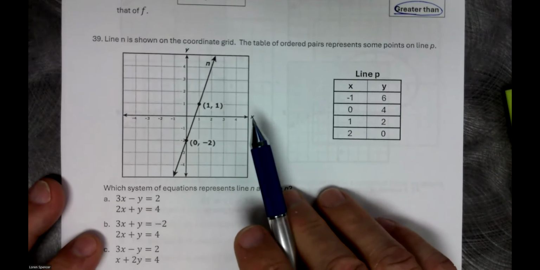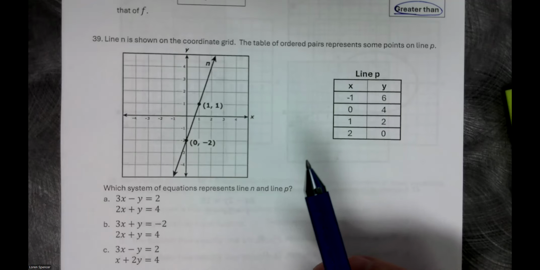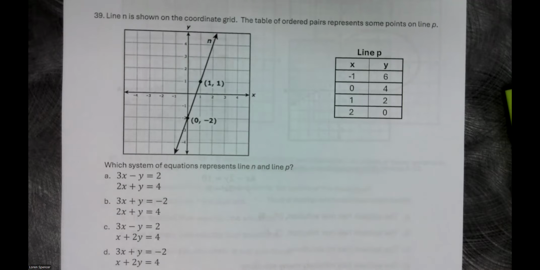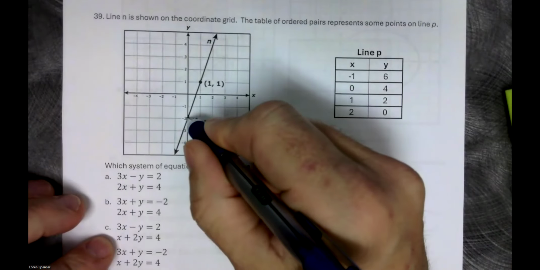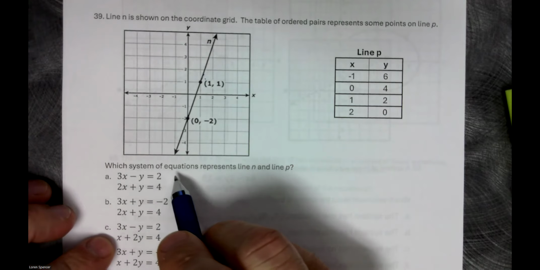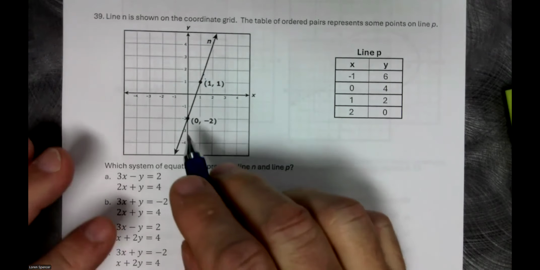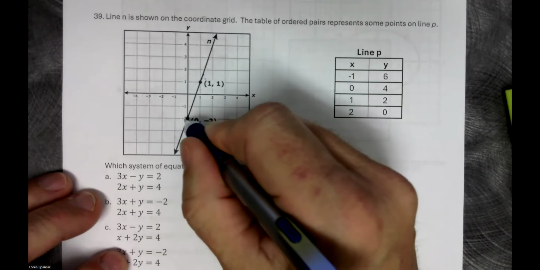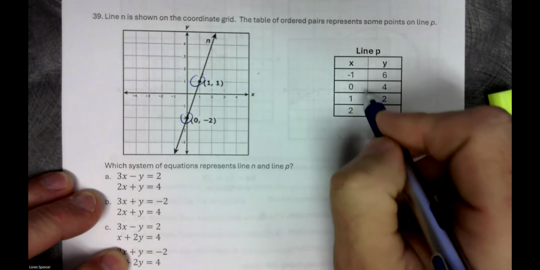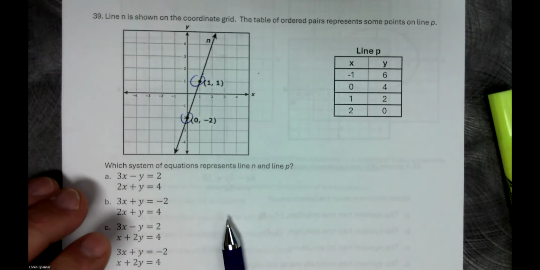Okay, number 39. Line N is shown on the coordinate grid. The table of ordered pairs represents some points on line P. Which system of equations represents the line N and line P? Okay, so this is not an easy question, but first off, what I would do is go to Desmos and plug these in. I'm going to have to move these all into y equals format. But first off, I'll plug these 2 points in to get the equation. I'll write it down. Then I'm going to plug this table in and write it down. And I'm going to do those in 2 separate steps.